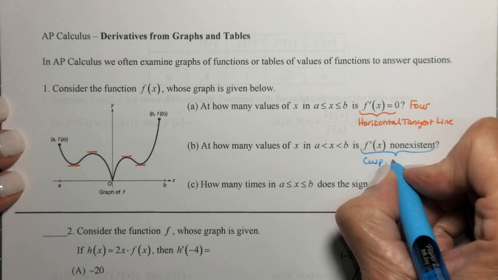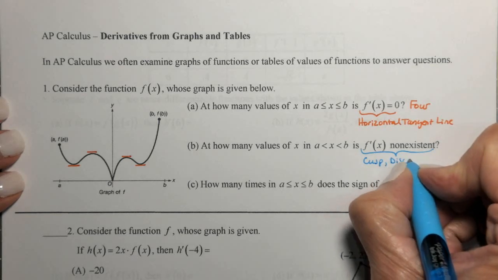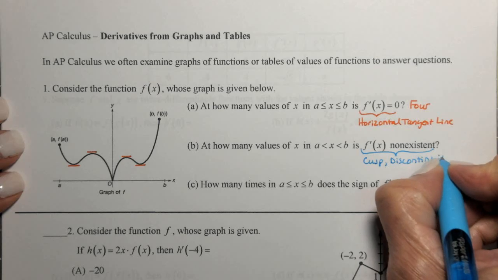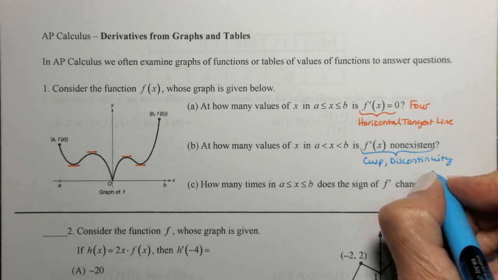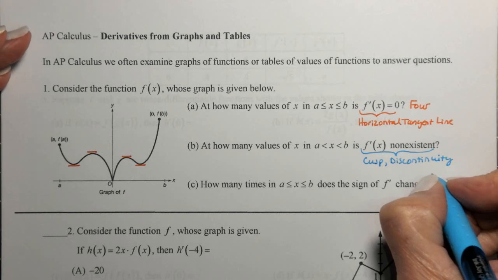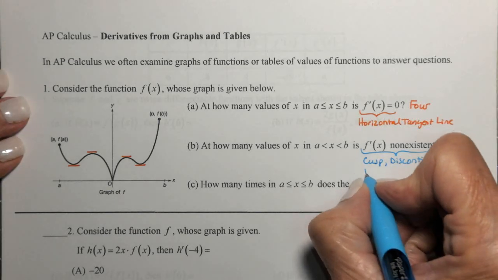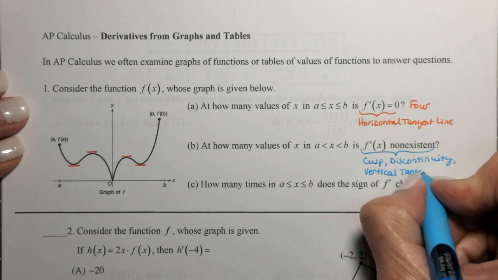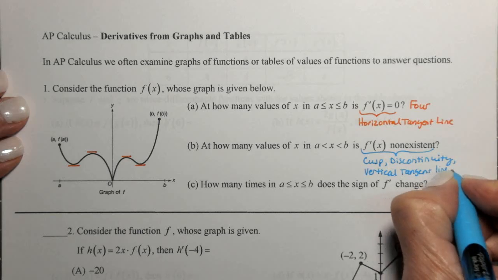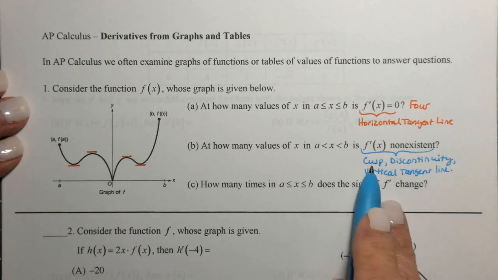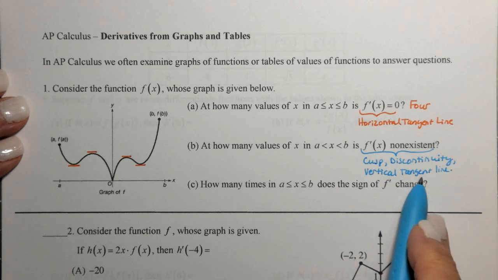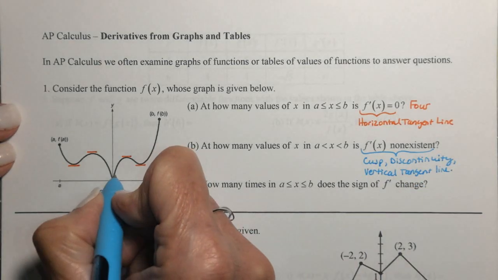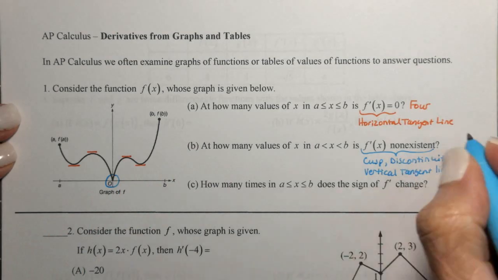We could have a discontinuity, any kind of discontinuity that would take into consideration holes, jumps, or a vertical asymptote. Or we could have a vertical tangent line. Okay, so how many places have either a cusp, a discontinuity, or a vertical tangent line? I only see one of them, and it's a cusp, and it's right here. So just a 1.